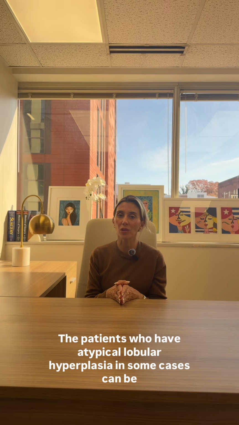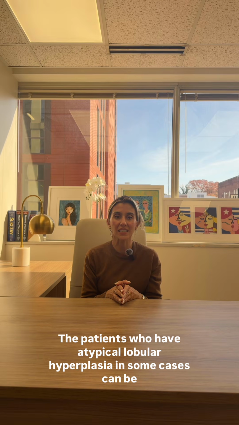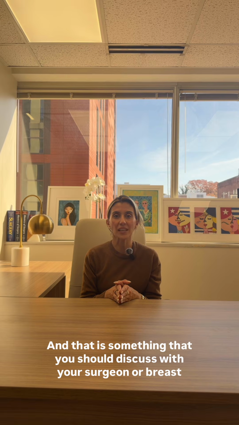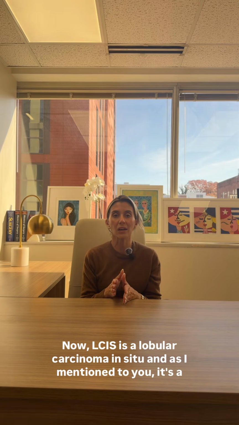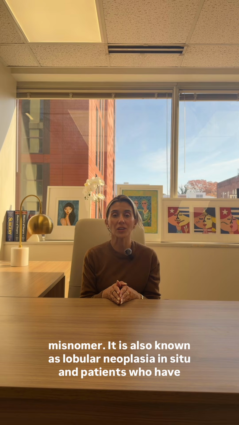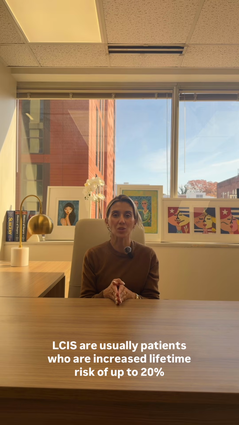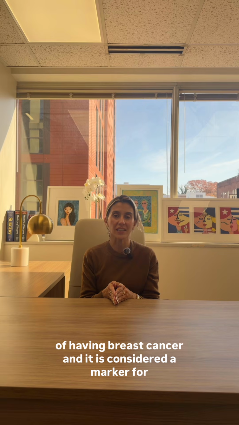The patients who have atypical lobular hyperplasia, in some cases can be monitored, and in some cases need surgical excision. And that is something that you should discuss with your surgeon or breast specialist to see who qualifies for an excision of those lesions. Now, LCIS is a lobular carcinoma in situ, and as I mentioned to you, it's a misnomer. It's also known as lobular neoplasia in situ. And patients who have LCIS usually have an increased lifetime risk of up to 20% of having breast cancer. And it is considered a marker for patients.